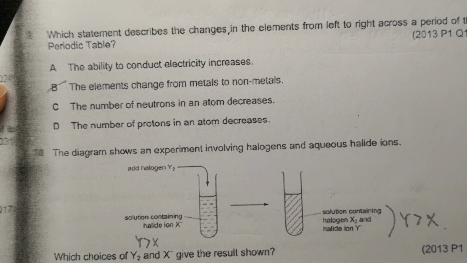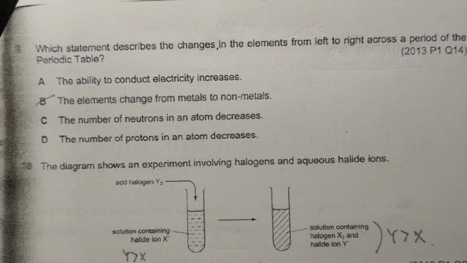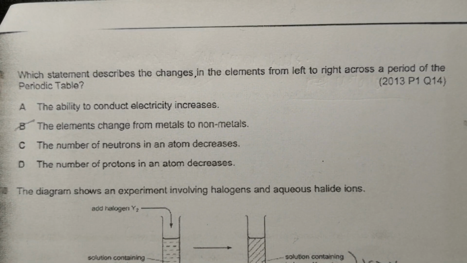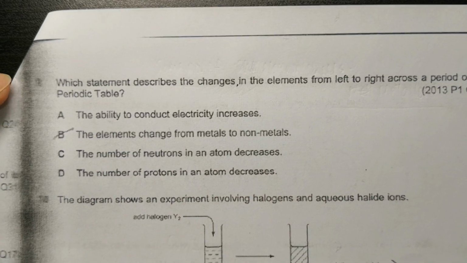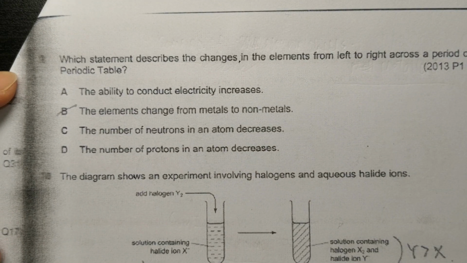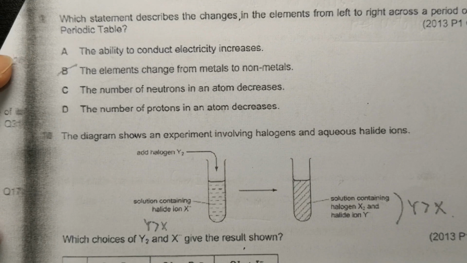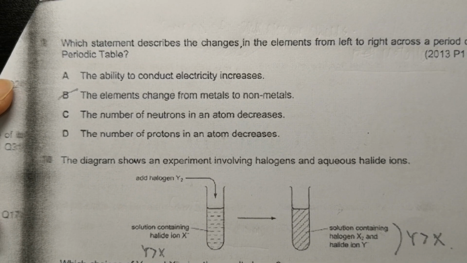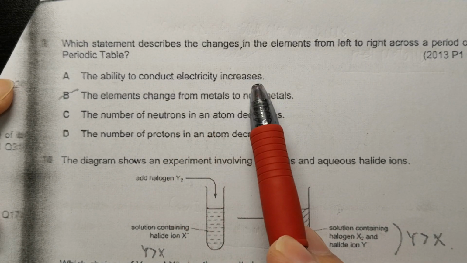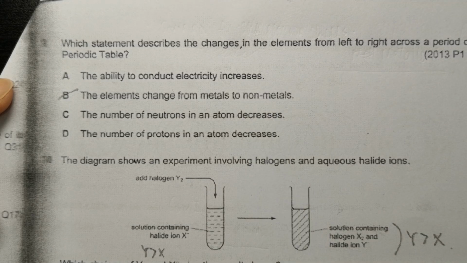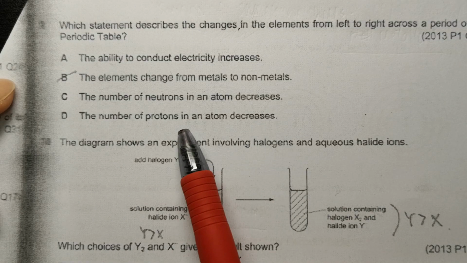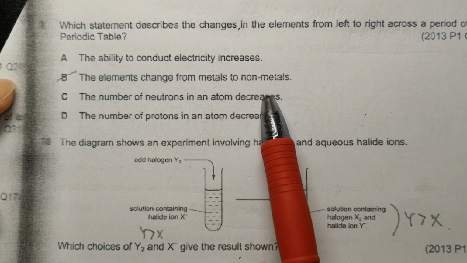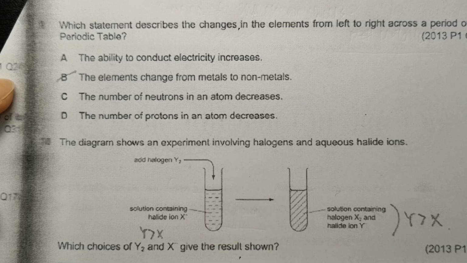Number 9. Which statement describes the changes in the elements from left to right across a period of the periodic table? Left to right, this one is quite straightforward. The elements change from metals to non-metals. Ability to conduct electricity increases? Cannot be. Metal to non-metal, metals conduct electricity easier. Number of neutrons in an atom decreases? No. Number of protons in an atom decreases? No. Actually, in fact, protons should increase.